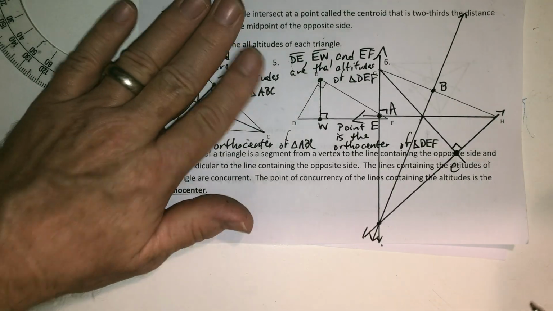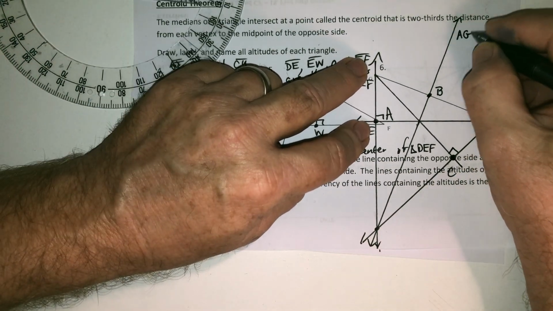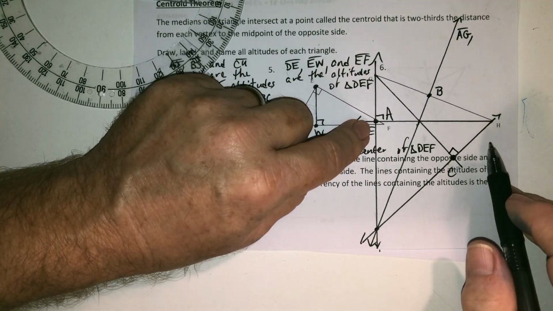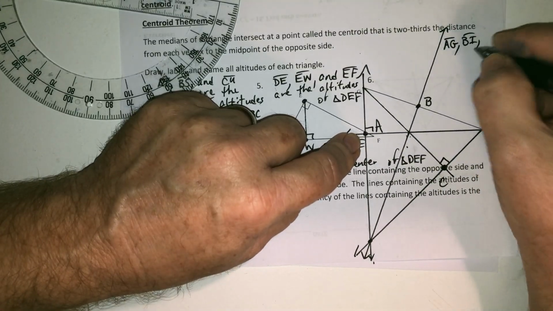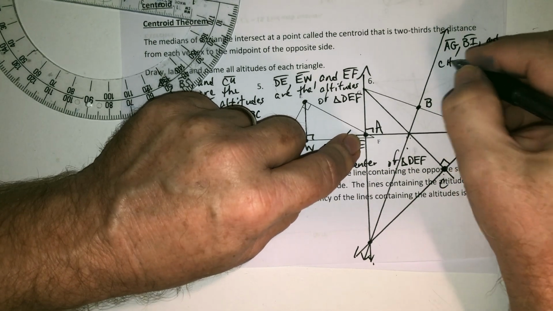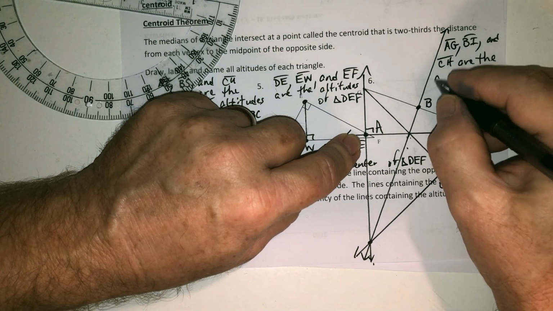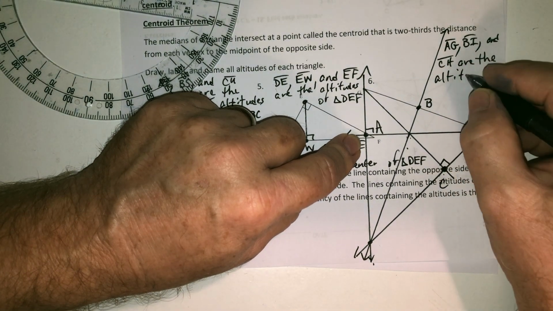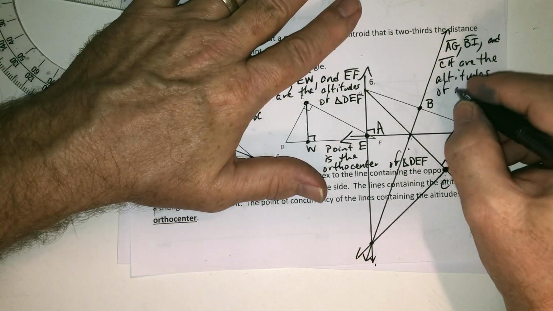And now you can say that segment AG, segment BI, and segment CH are the altitudes of triangle HIG.